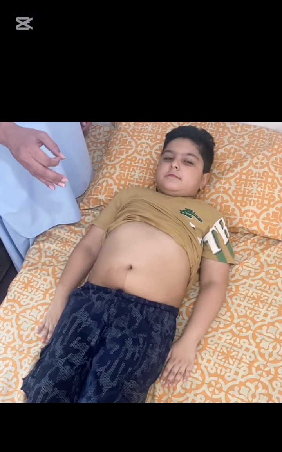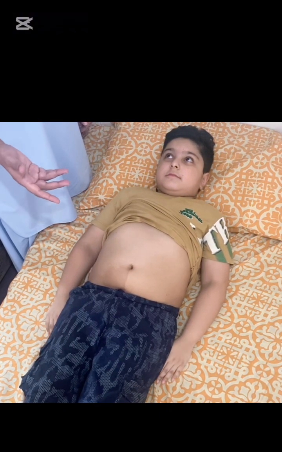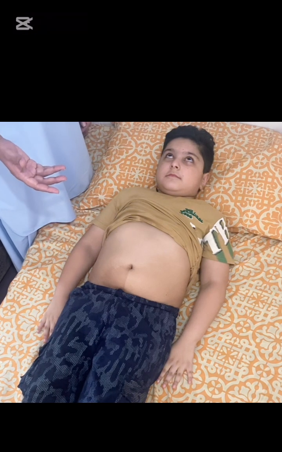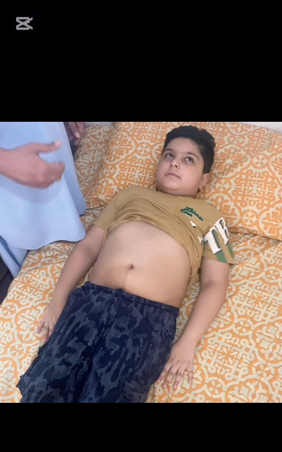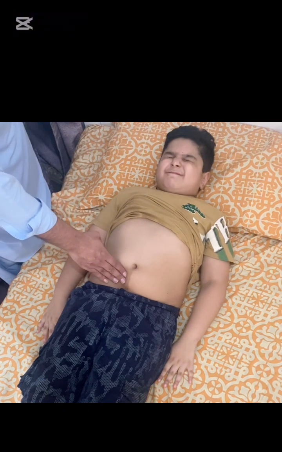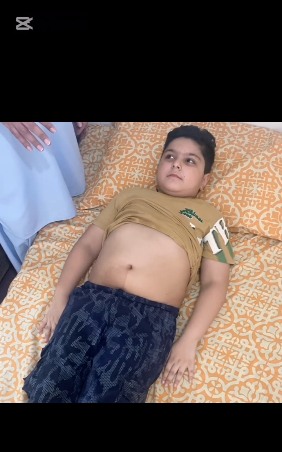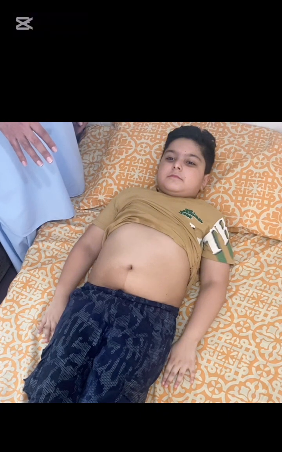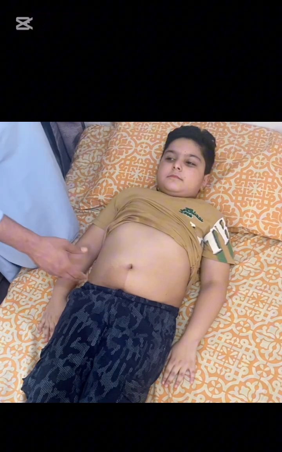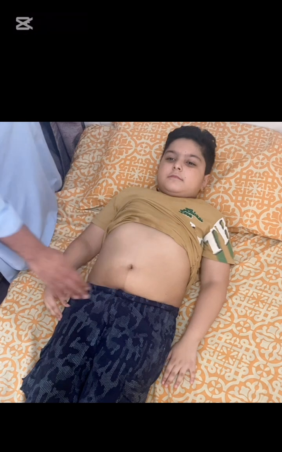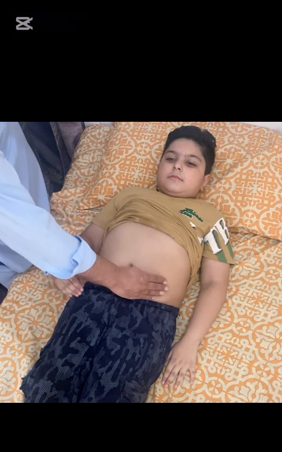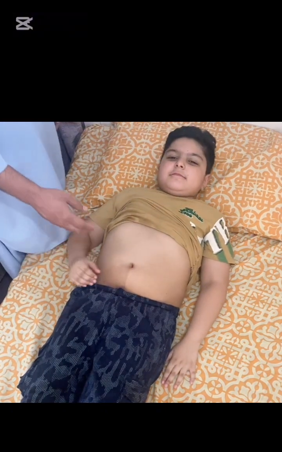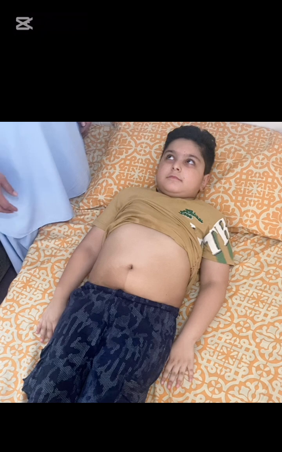So this is the first sign you have to examine in your own kid, to see whether he has appendicitis or not. The second sign is rebound tenderness. When you move your hand back from the patient, he will feel pain. I push it, then I leave it, and he feels the pain. This is rebound tenderness, the second sign, examined in the same area of the McBurney point. The third sign: when you push on the left side of the lower quadrant, he will feel pain in the right lower quadrant. If I push here, look, he's feeling pain here in the right lower quadrant.